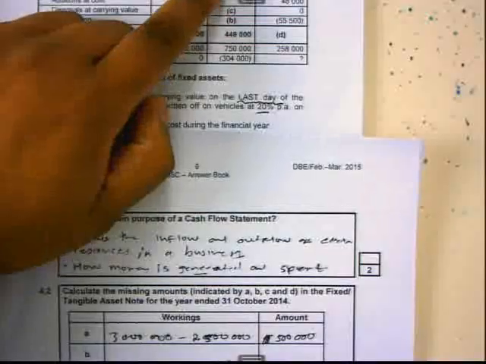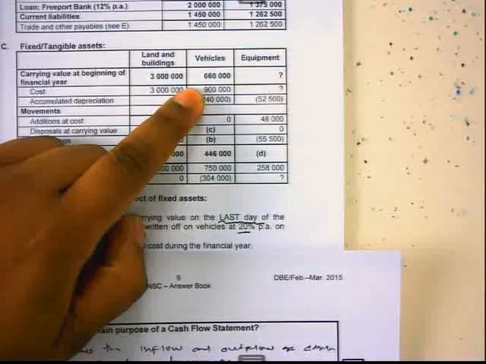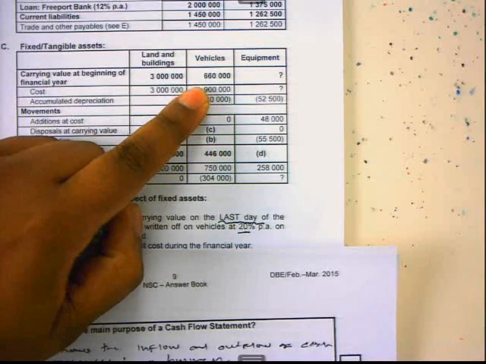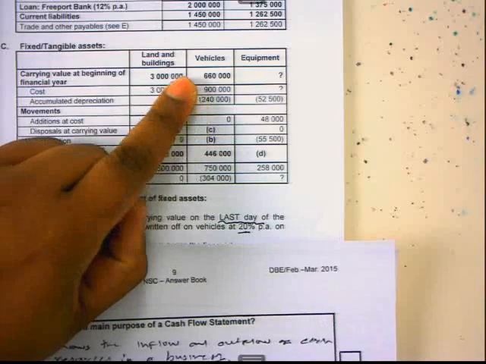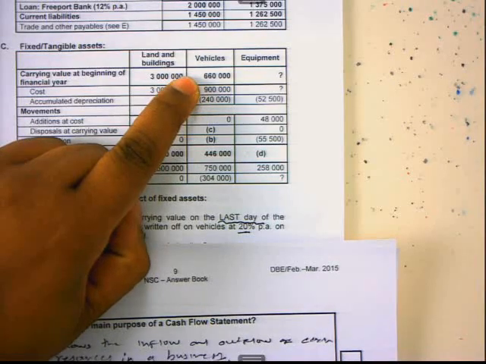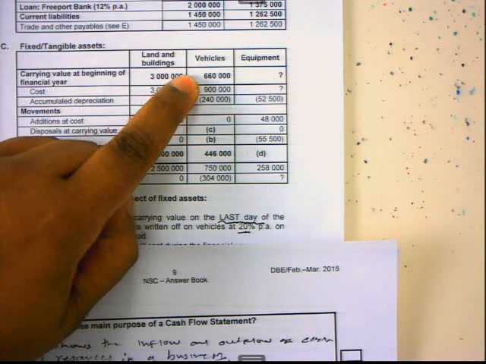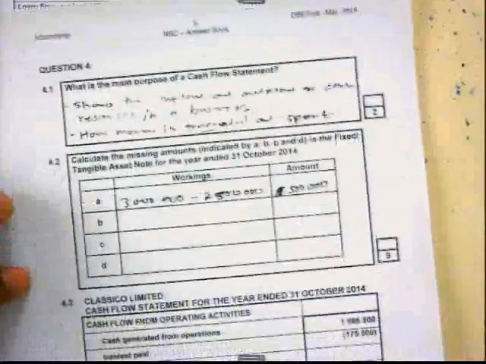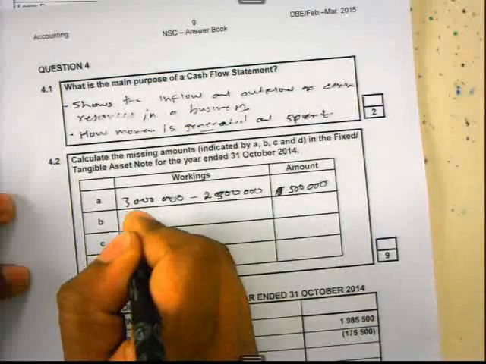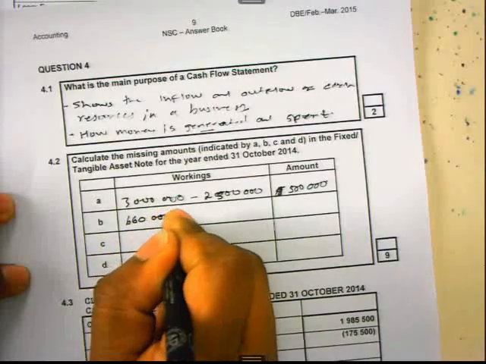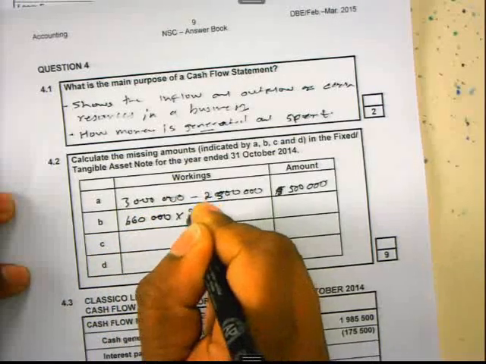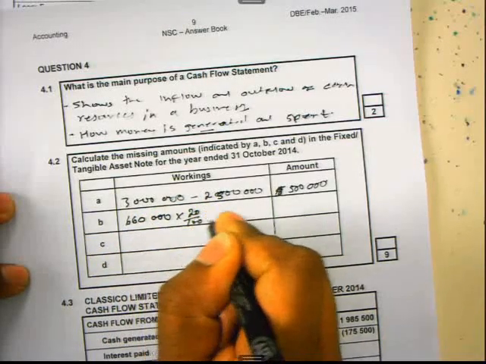Right. Now, already we know that cost price minus accumulated depreciation would give you your diminished balance or your carrying value, which is 660. You don't have to calculate that. It's already given to us. You have your 660,000. You simply multiply that by 20 over 100.